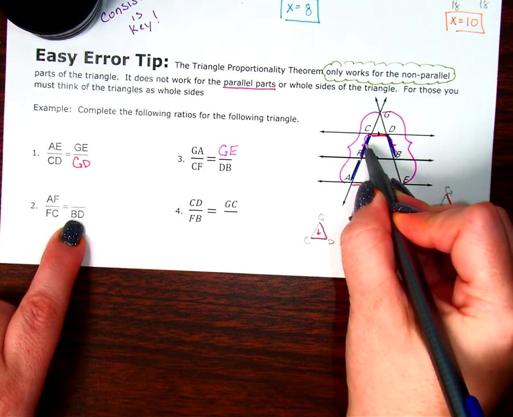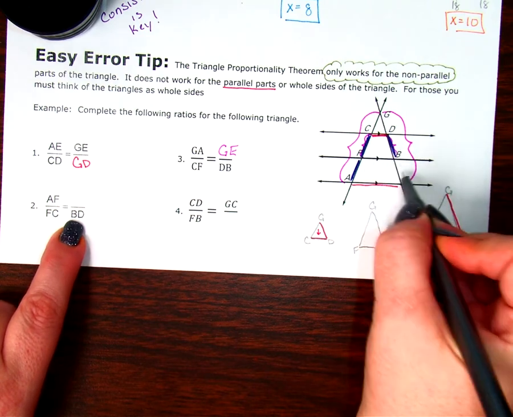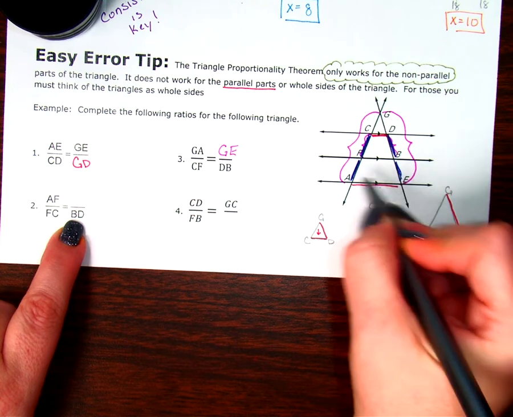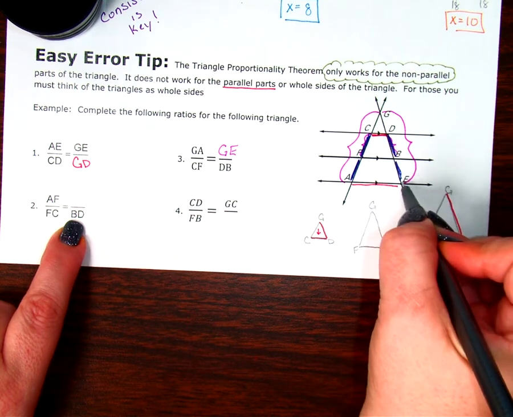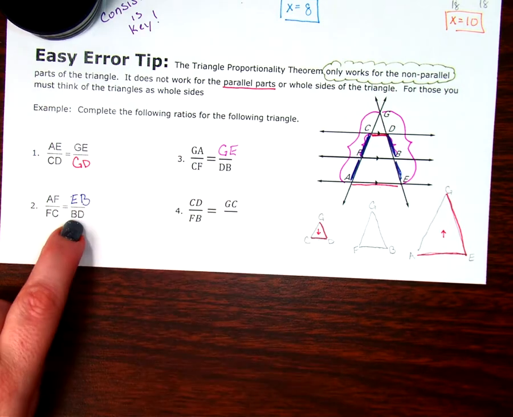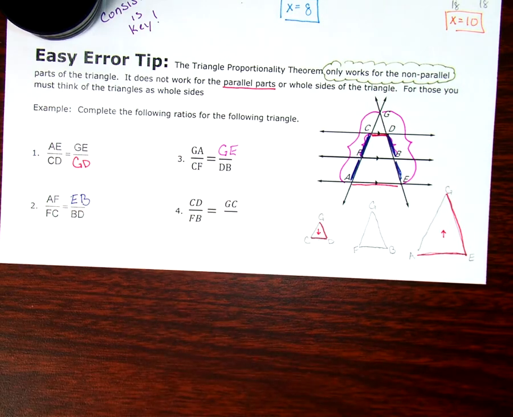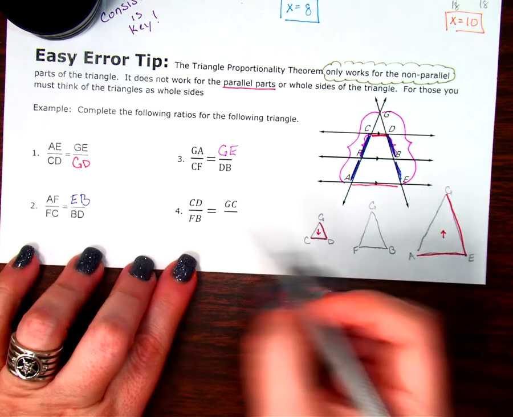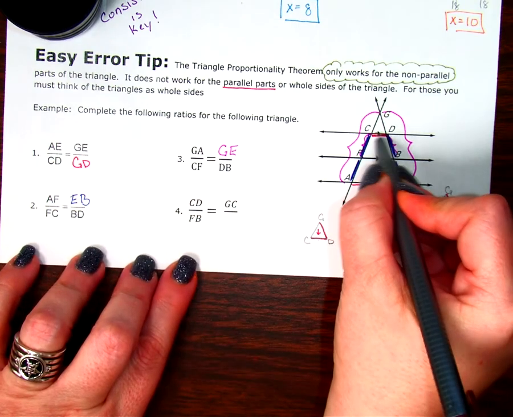Bottom to middle equals bottom to middle, so EB is the piece that I'm missing. And if I put EB or BE, it's the same segment, so it doesn't matter which order I put them in, as long as I'm using capital letters, because those letters are the labels for the points, and points are always capitals.